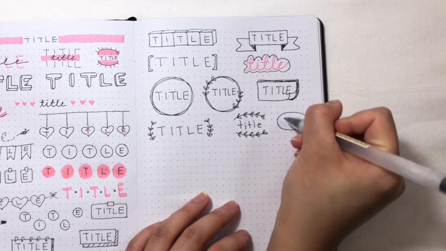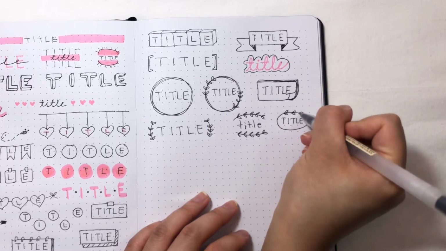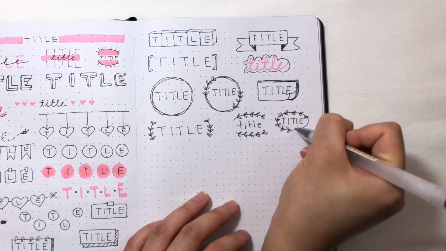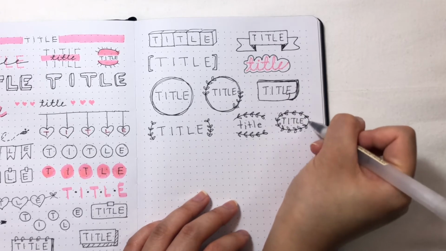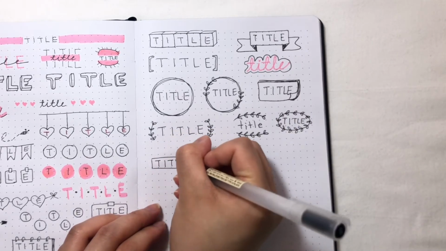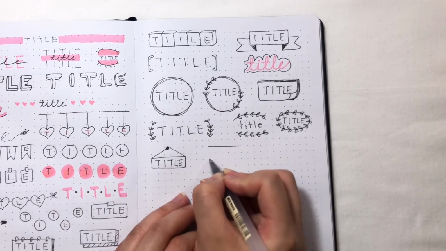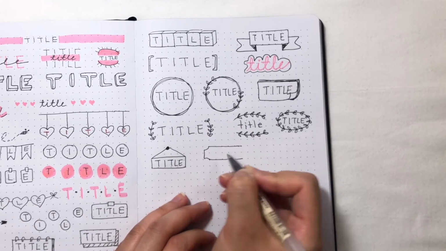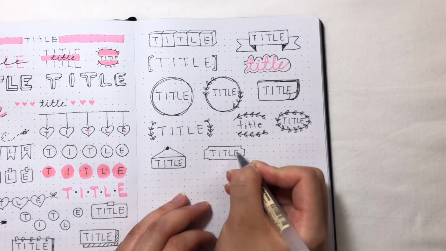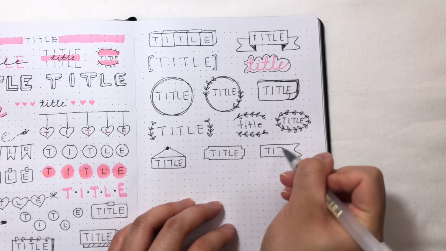I draw an oval and write in the title, and then I add in the leaves again, all around it. This title is a hanging sign. I draw a movie ticket or a ticket of some sort and just write the title in. I draw a mini flag and write in the title.